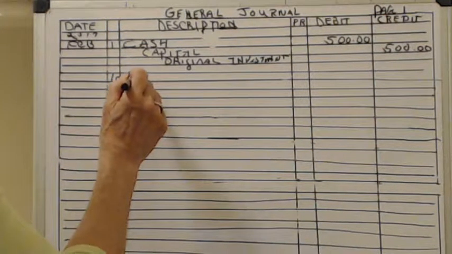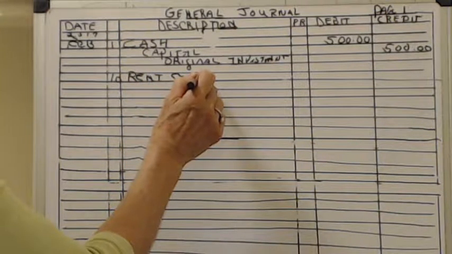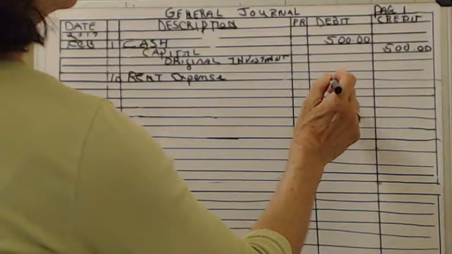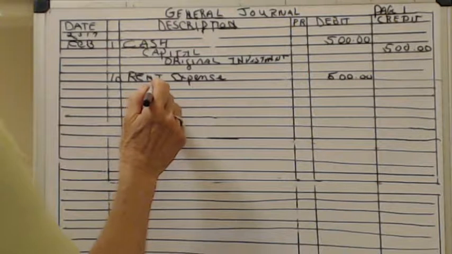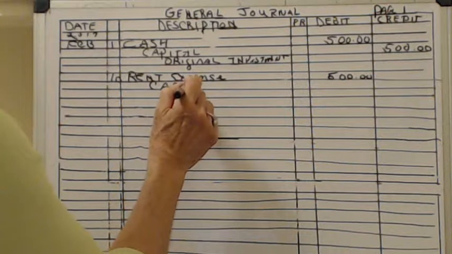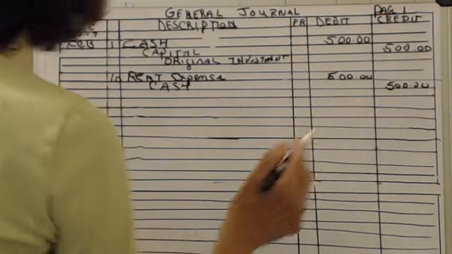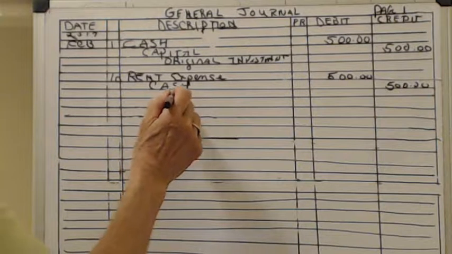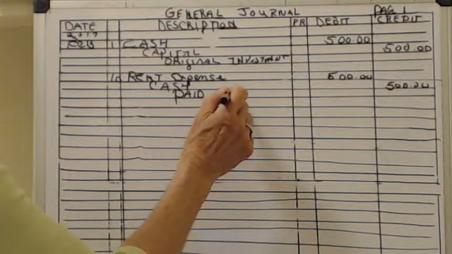So I'm going to write rent expense on the first line, and the amount is $500. And cash is the credit. So I'm going to indent, and cash goes in the credit column. And this transaction is, I'm simply going to say paid February rent.